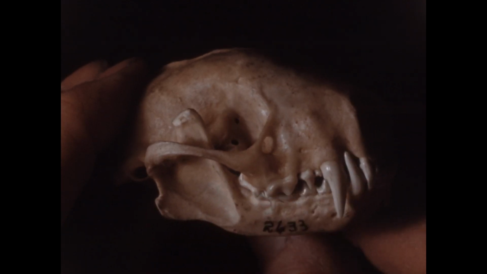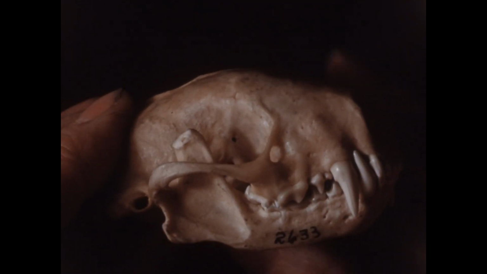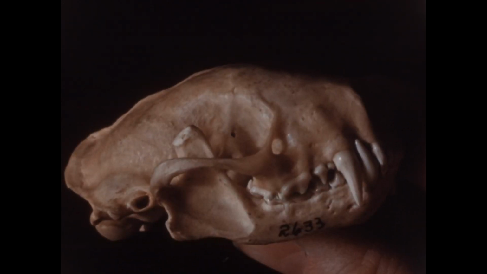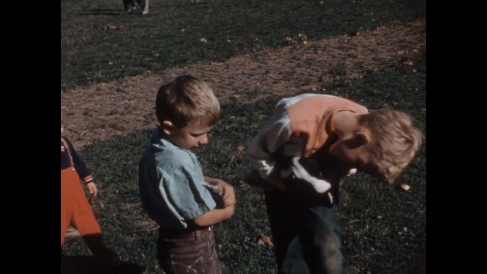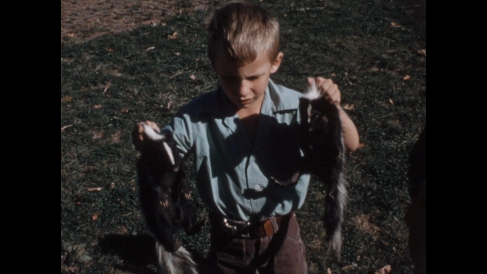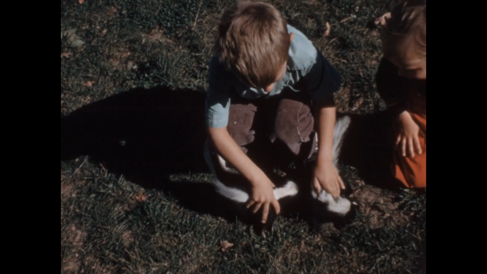Well, here's the skull of a carnivore, the skull of a skunk. And notice the incisor teeth up front and the scissor-like molar teeth behind for chewing big pieces of meat. And here are these little baby skunks. And this is really the proper way to hold a baby skunk, by the loose skin of the neck. It doesn't hurt them.